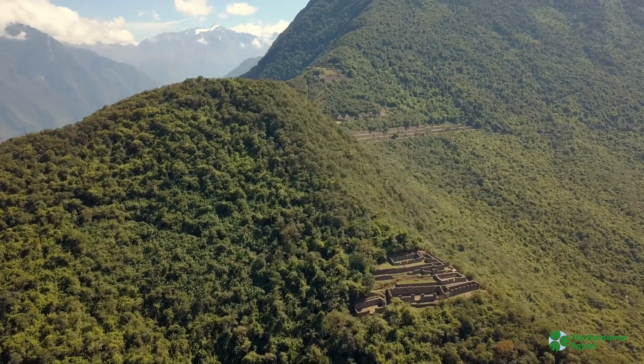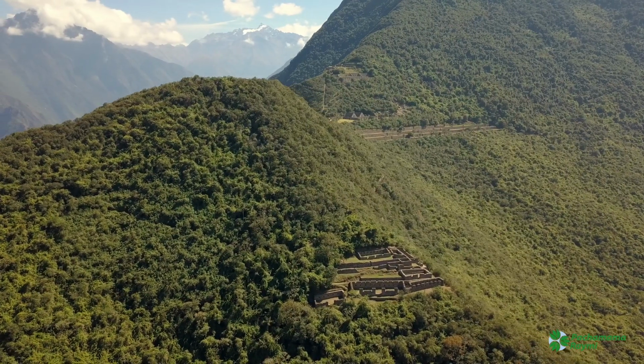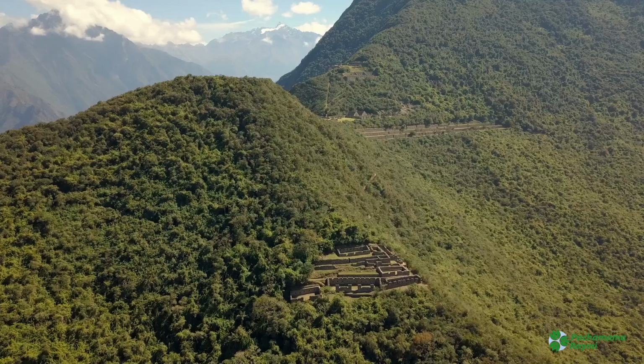Here, we're in Choqquequirao, the famous archaeological park. Its access is very difficult, which protects the park from degradation.